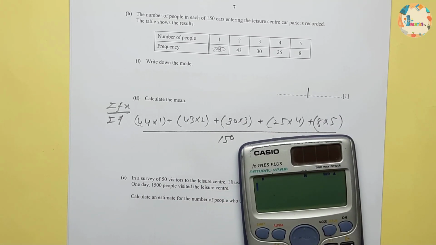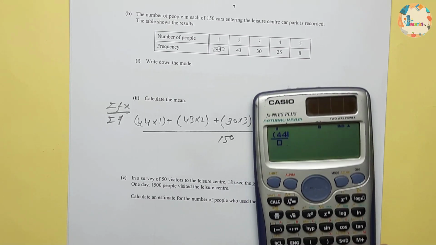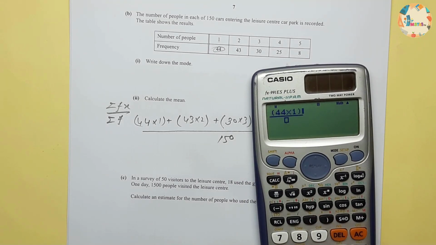And then comes the simplification part. So 44 multiplied by 1 will be same, plus next will be 43 multiplied by 2 and plus 30 multiplied by 3. This is done.